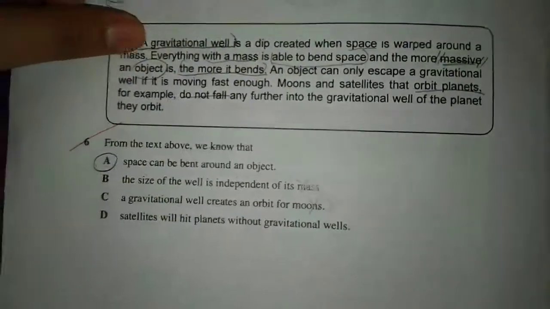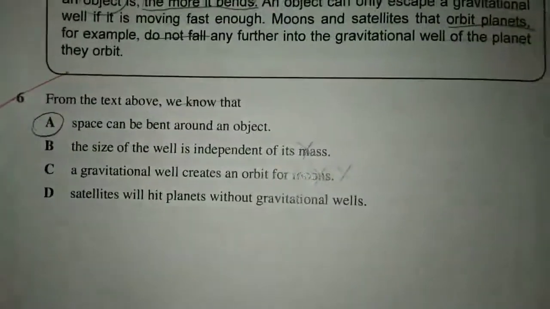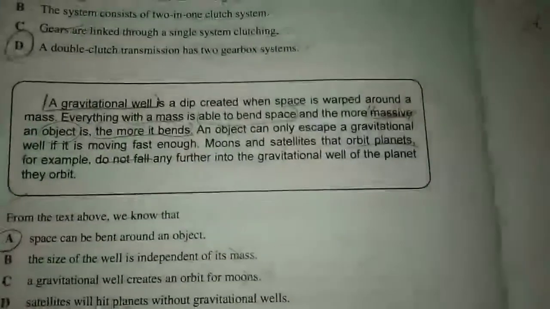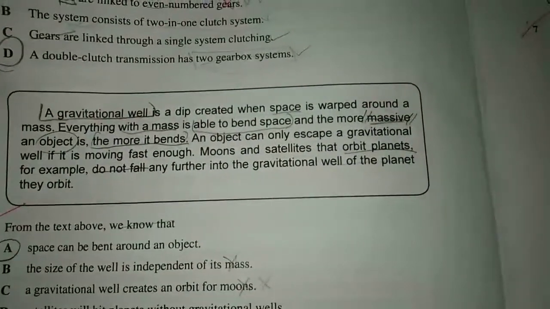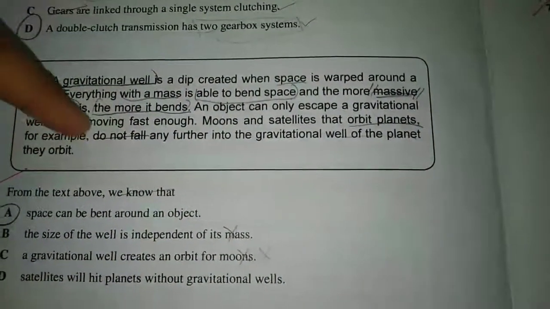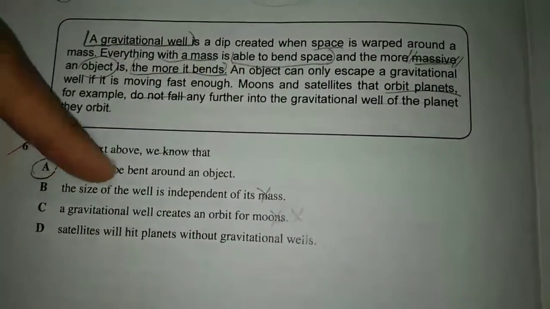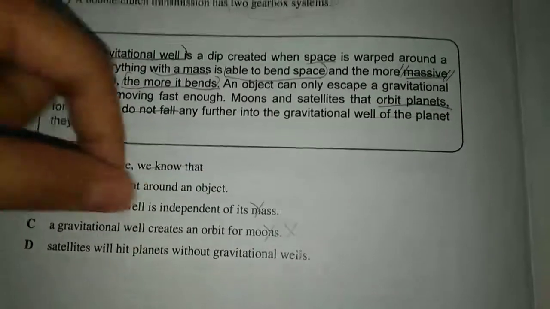Oh, kita kena faham apa yang ada dalam paragraph ni. Betul ke tak? So kita tengok dekat answer A. Space can be bent around an object. Is it real? Everything with a mass is able to bend space, and the more massive an object is, the more it bends. Everything with a mass is able to bend space. Space can be bent around an object. It depends on the mass.